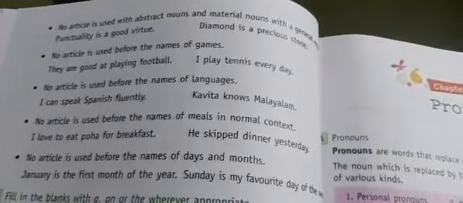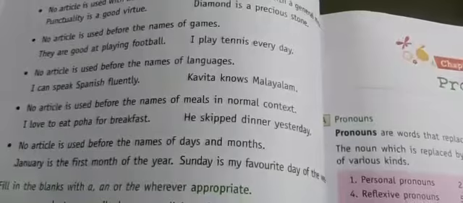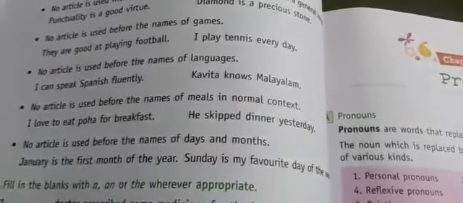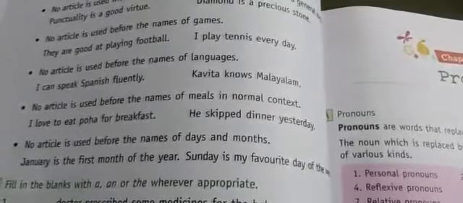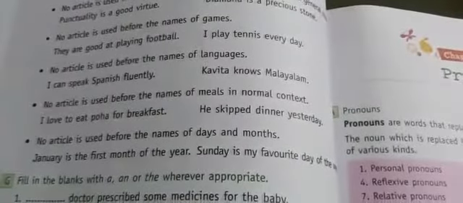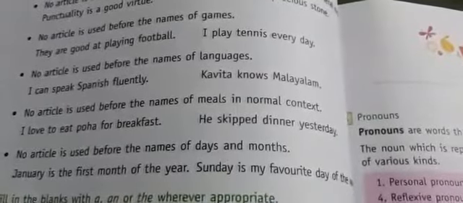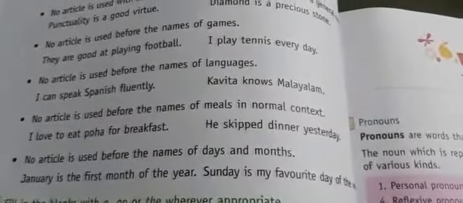No article is used before the names of games. No article is used before the names of languages. No article is used before the names of meals in a normal context, whether it's your breakfast, your lunch or your dinner. No article is used before the names of days and months.